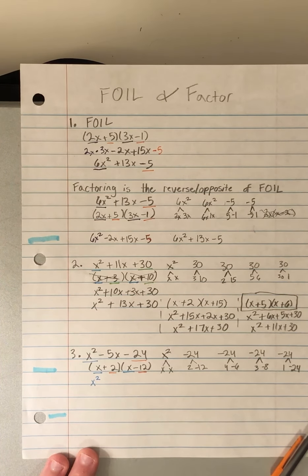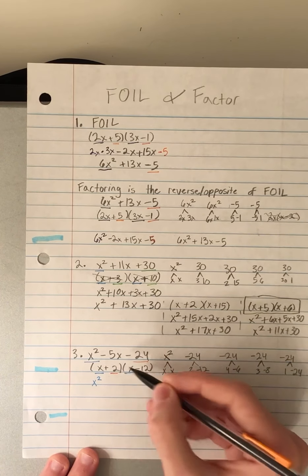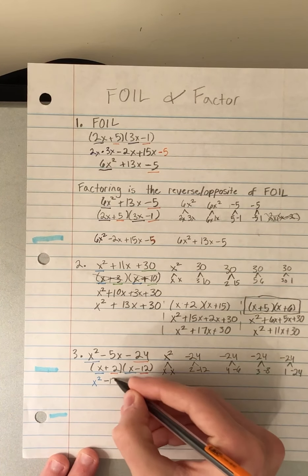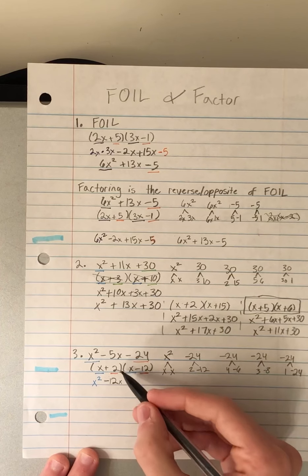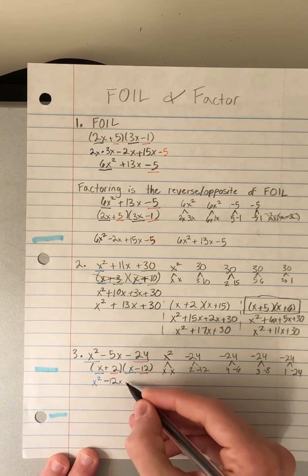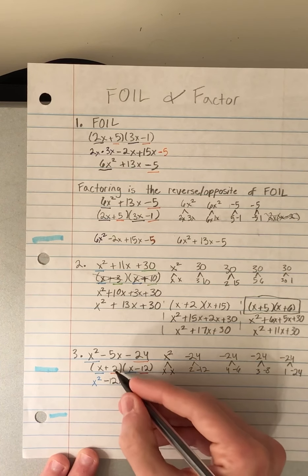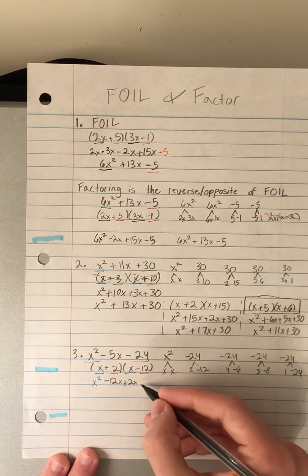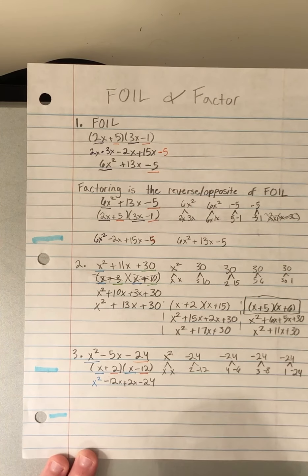Okay, what I'm expecting, great. Then I have minus 12x. Then I move on to the 2, so I've got 2 times x, so plus 2x. 2 times negative 12, so I have minus 24 for my last spot, which is what I was expecting.